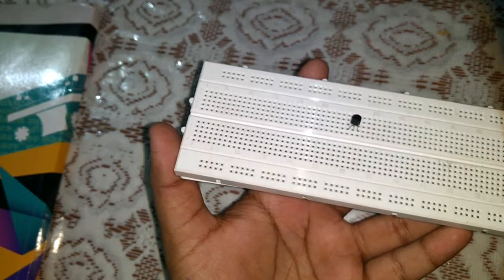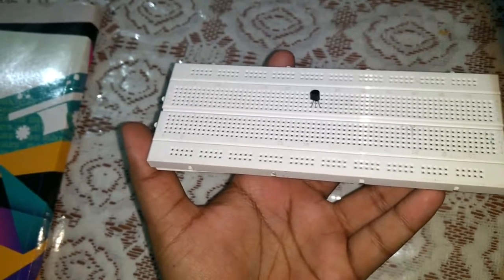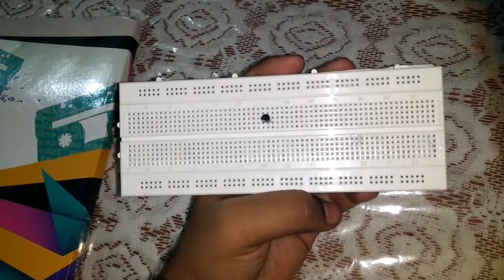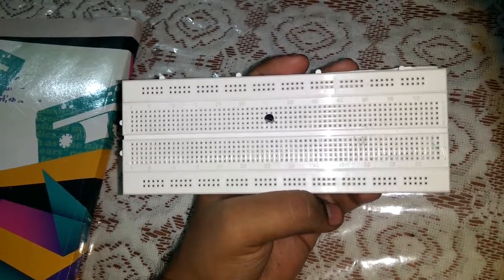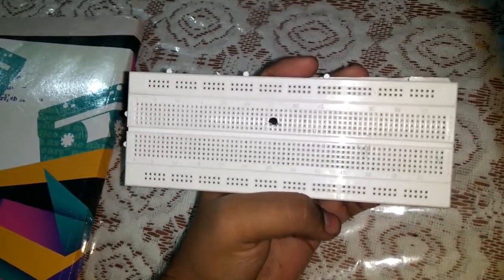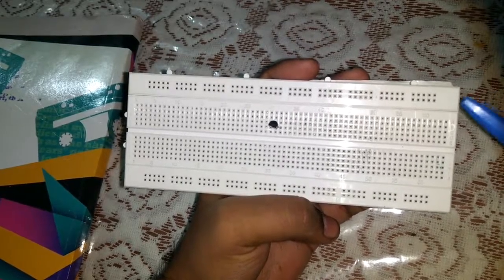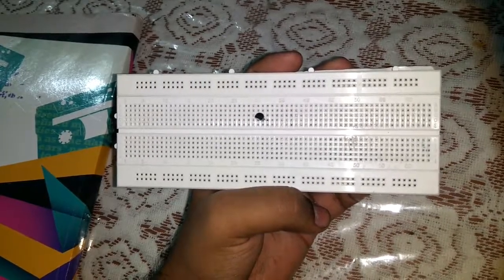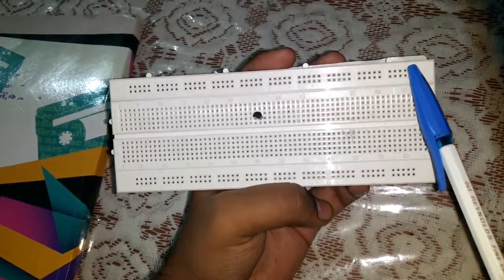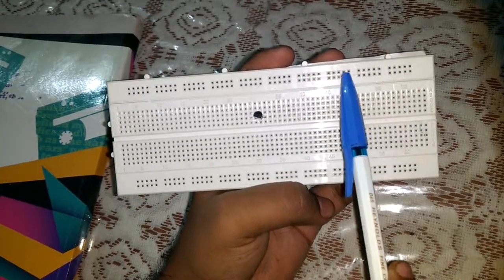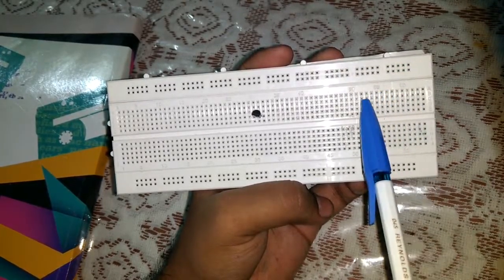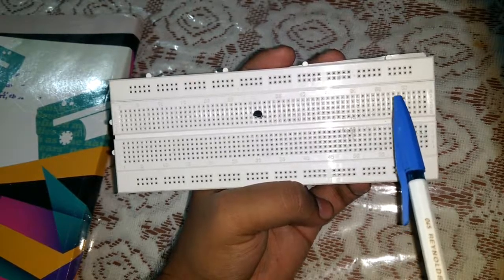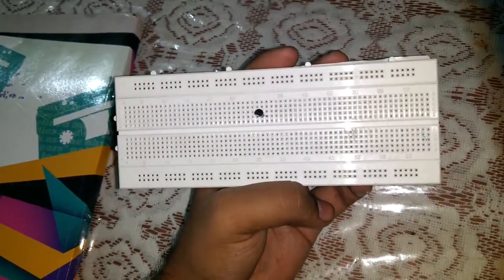Okay, let's get started. Now let's see how this breadboard is oriented. Well, the breadboard has 4 layers. First layer, second layer, third layer and fourth layer. The first and the fourth layer are horizontal layers, and the second and third layer are vertical layers. Well, let me show you how it is oriented.